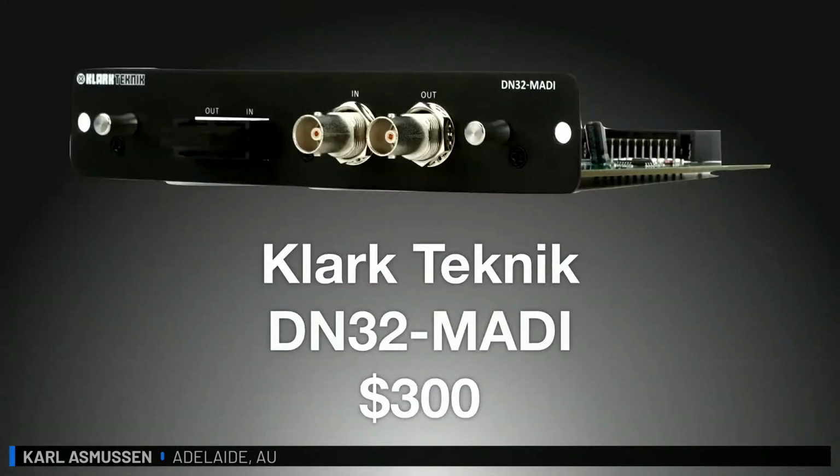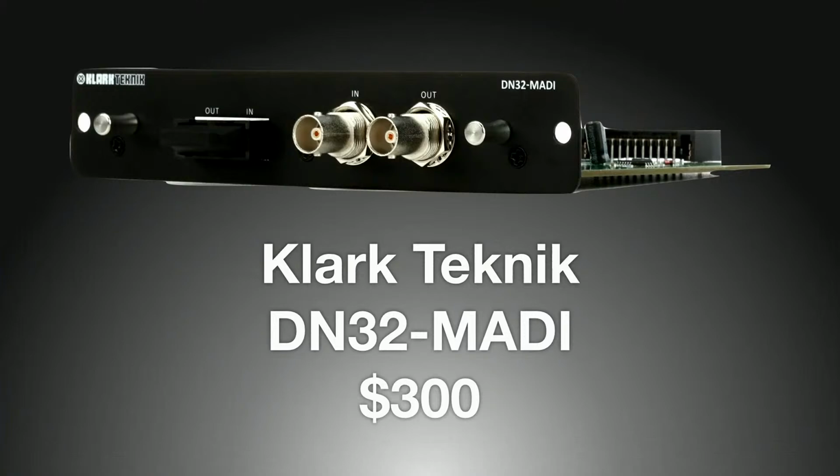Next question. Goran Krosic in Slovenia says, any recommendation for MADI to Dante converters? I want to get audio from an ATEM 4ME Constellation HD over Dante into an X32. Go ahead, Karl. So you do not want to use Dante for this because the ATEM doesn't have Dante. The X32 has MADI, so you just spend $300 on the MADI card and you go MADI directly from the ATEM straight into the X32.